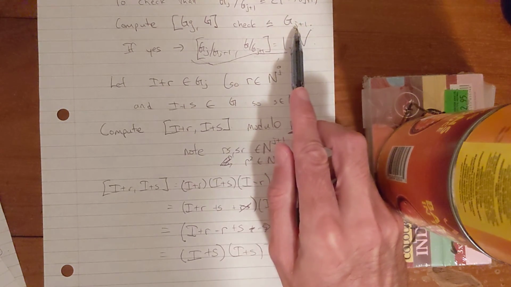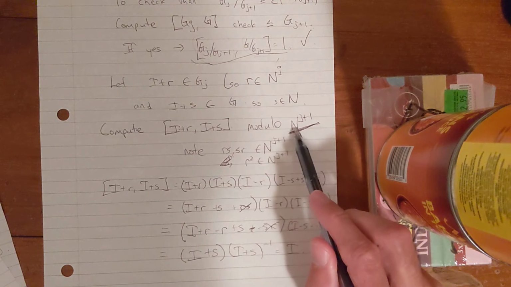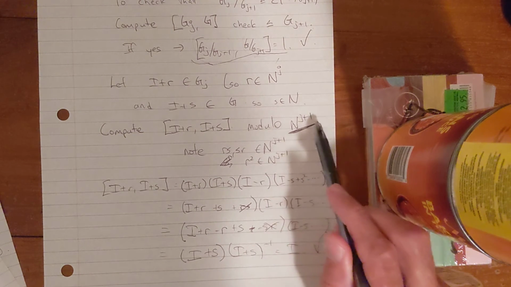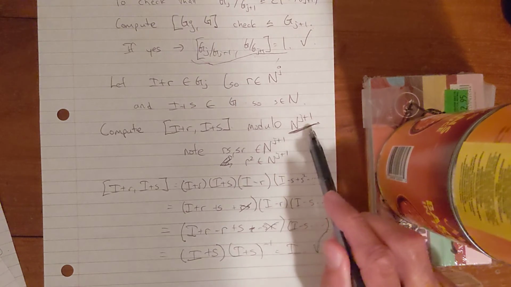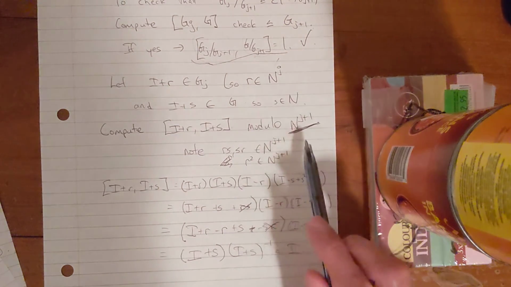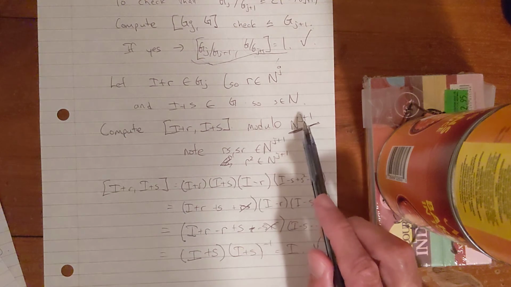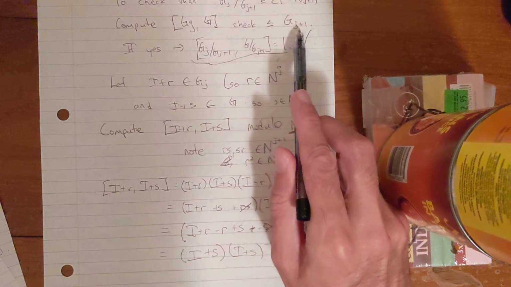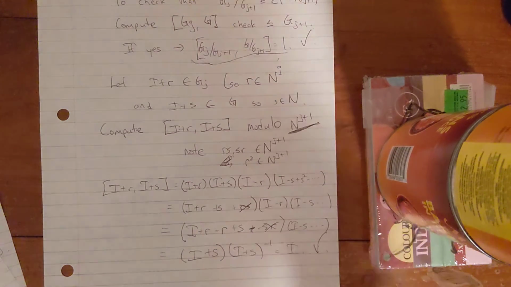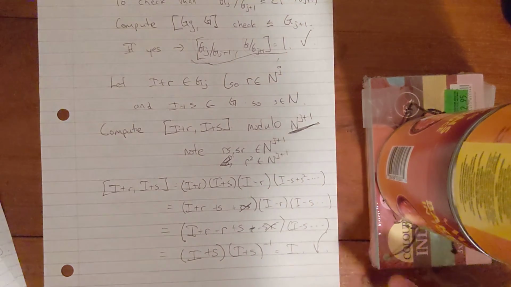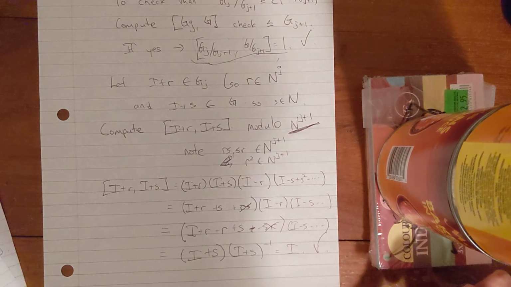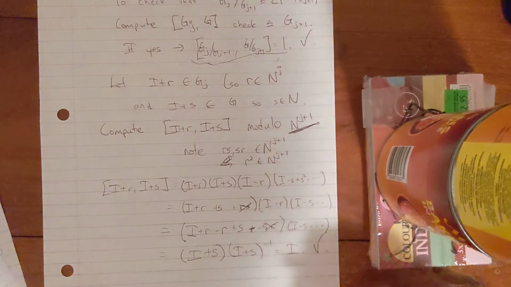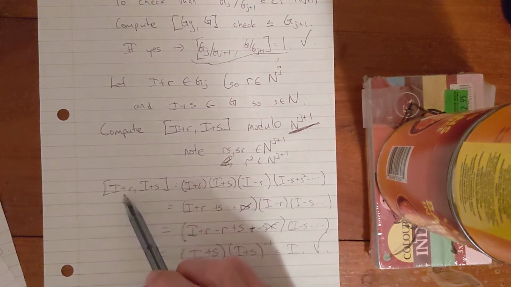So things in Gj+1 have our identity plus n to the j+1. So we're kind of ignoring that. The reason is that we want to end up in Gj+1, so things already in Gj+1 we don't care about. Okay. Alright, so with that in mind, we make this computation.